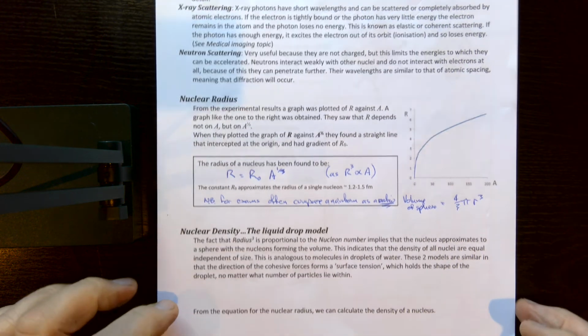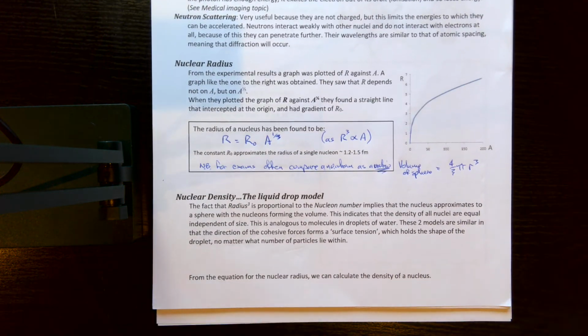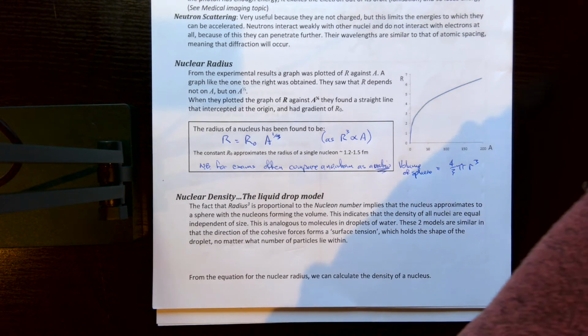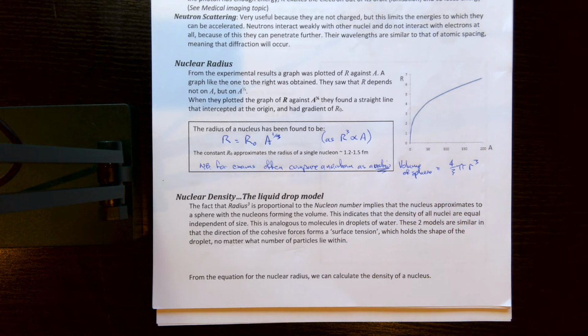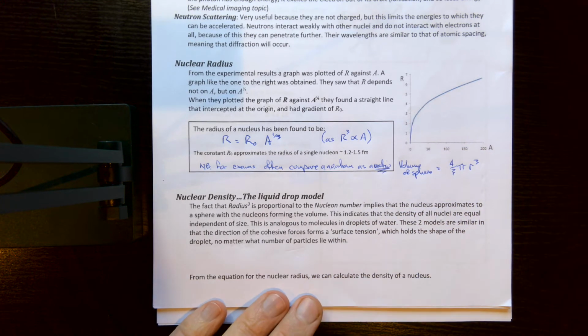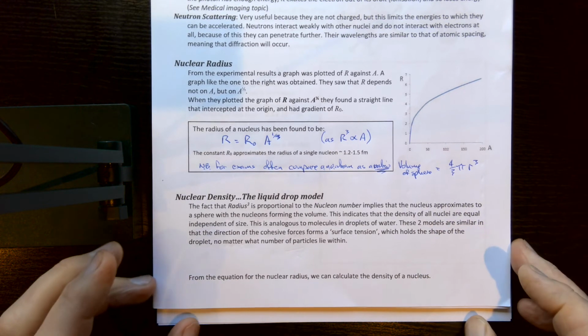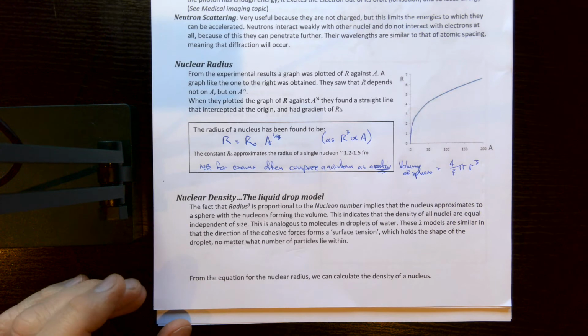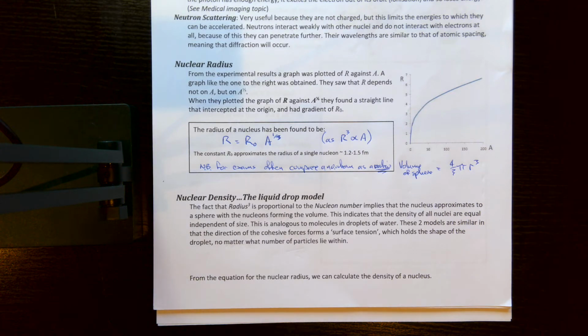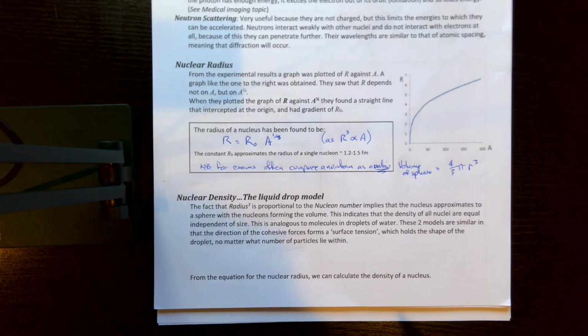Okay, so that gives us an interesting little idea of what's happening inside. Why would it form into circles? Well, that gives us this idea, as I said here, of surface tension. How does it work? Well, I've got a bit of a picture for you, but we can work through what's known as the liquid drop model mathematics.